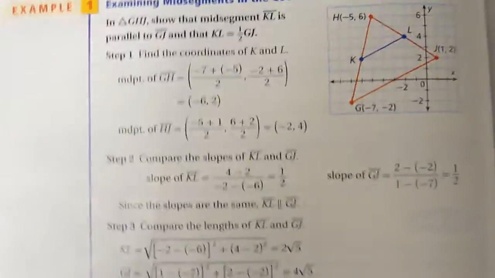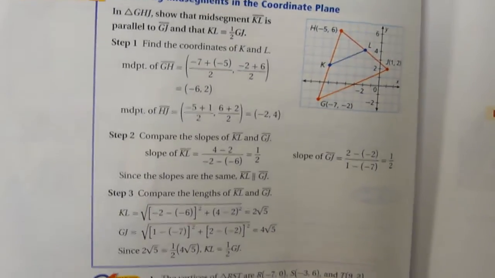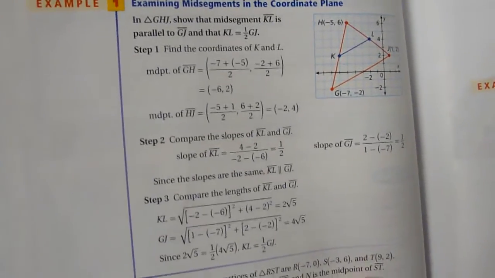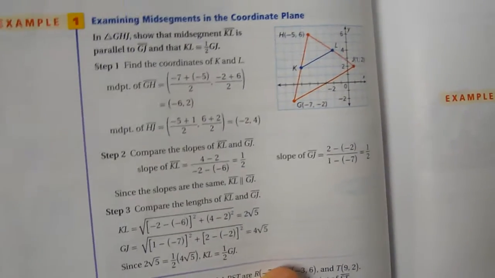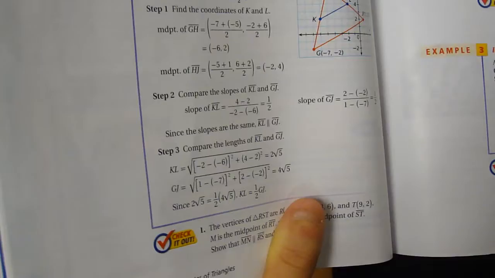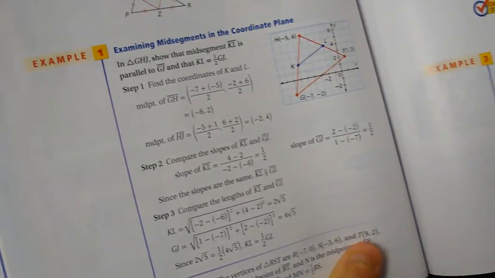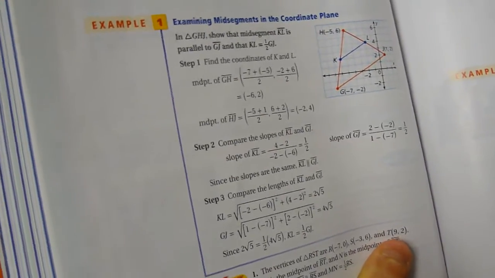Examining mid-segments in the coordinate plane. In triangle GHJ, show that the mid-segment KL is parallel to GJ, and that KL is equal to 1/2 GJ. Step 1, find the coordinates for K and L. You'd use the midpoint formula for line GH, right there. And then you'd get -6, 2 for your coordinates.